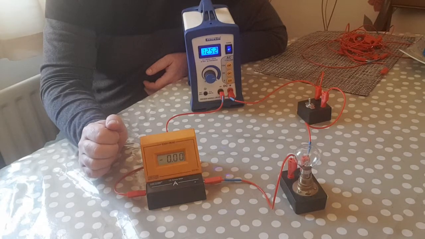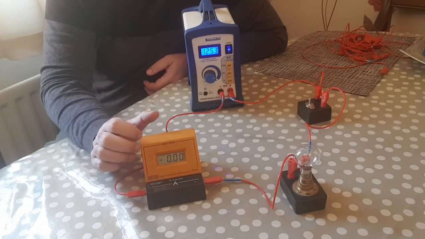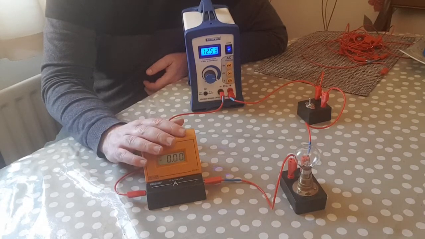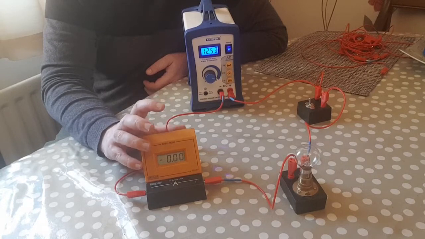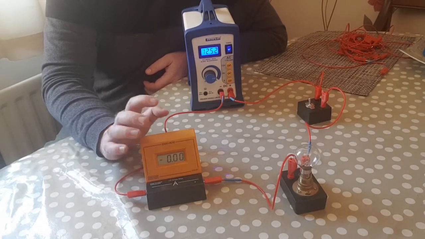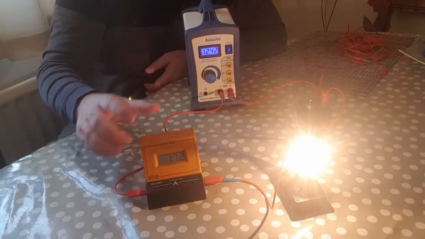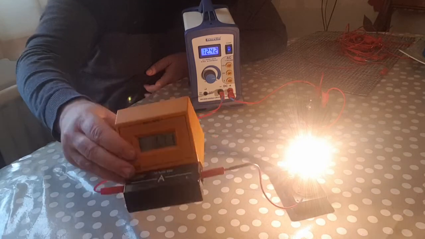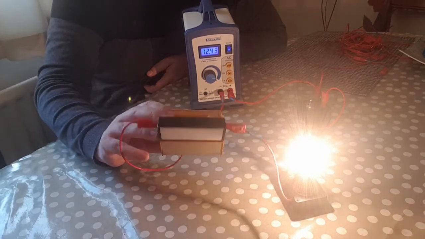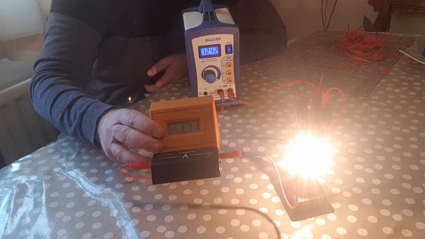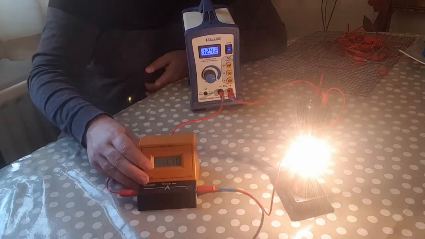So 1 amp really is the same thing as 1 coulomb per second. Or 1 coulomb is 1 amp second, if you want to think of it the other way around. So that's what current is. It's the amount of charge that's flowing past a point every second. So obviously if I switch this on, you can hopefully see on there it should be reading a current of about 1.71 amps. So that's the first important thing.